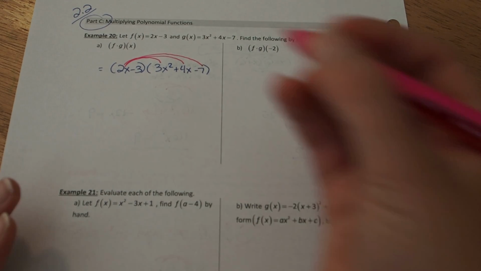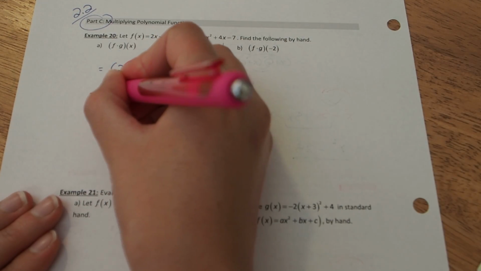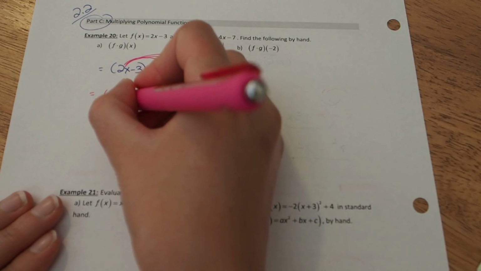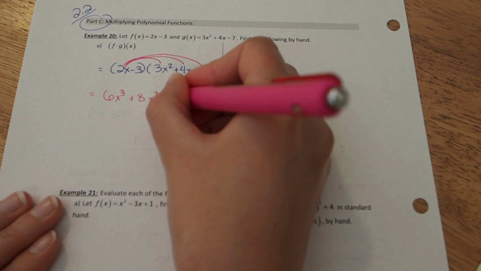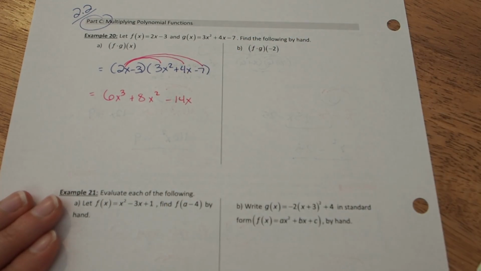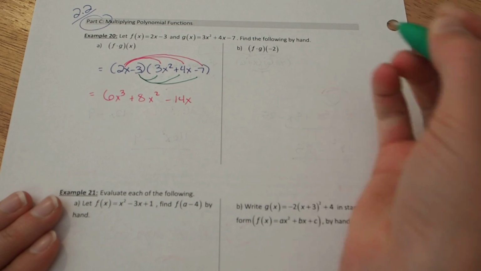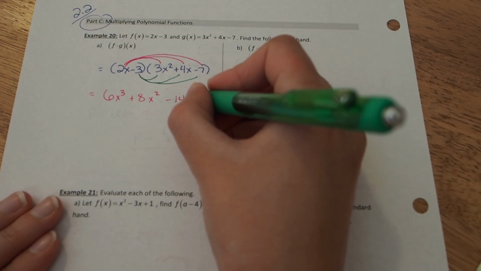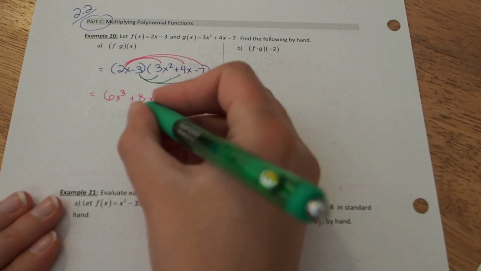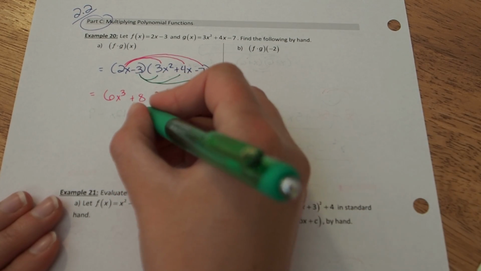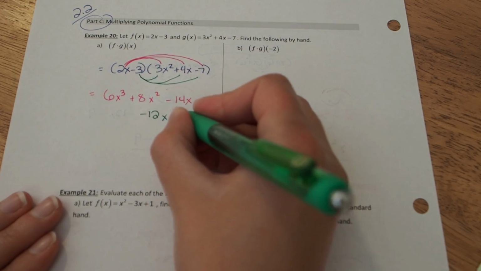That's going to give us 2 times 3, so that's 6x cubed. 2 times 4, so 8, plus 8x squared. And 2 times 7, so minus 14x. Now I need to finish the distribute by multiplying the negative 3 by everything. It's going to give me negative 9x squared, and I ran out of room, so I'm right underneath. Negative and a positive, so negative 12x. Negative and a negative, so positive 21.